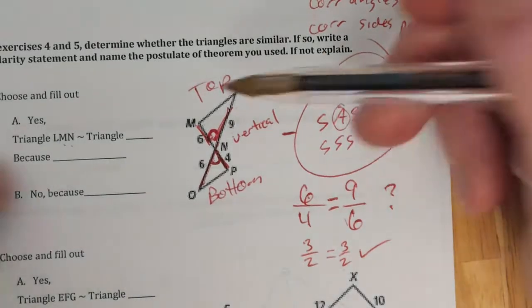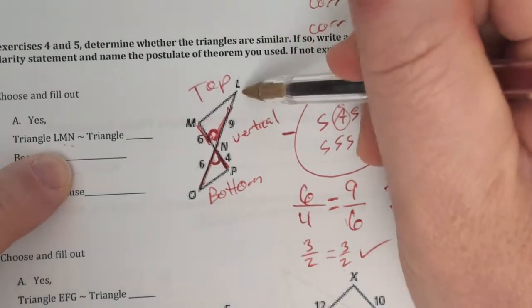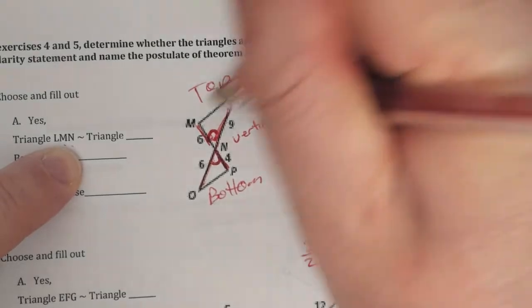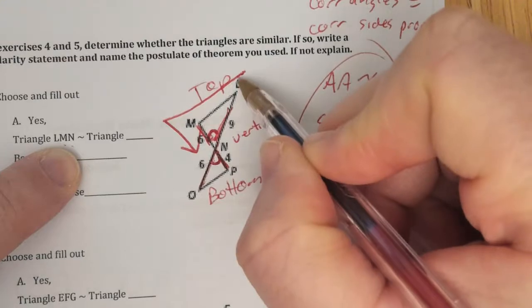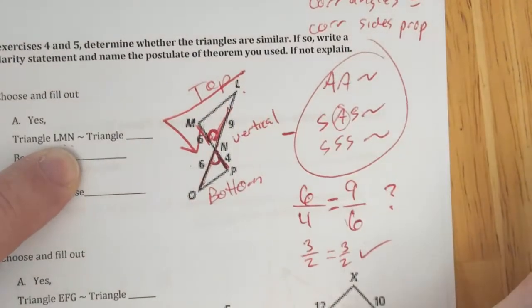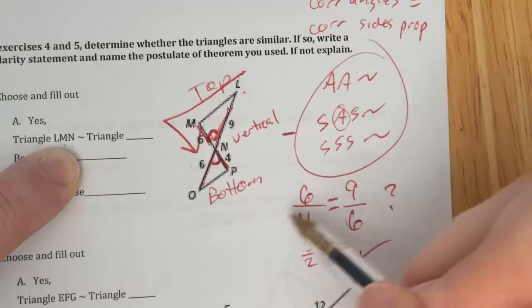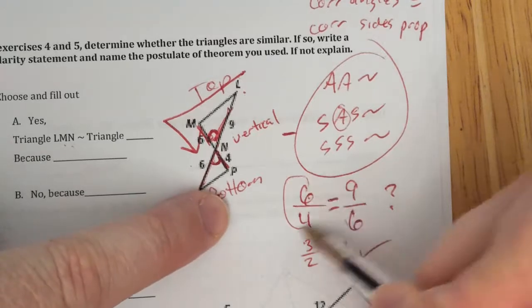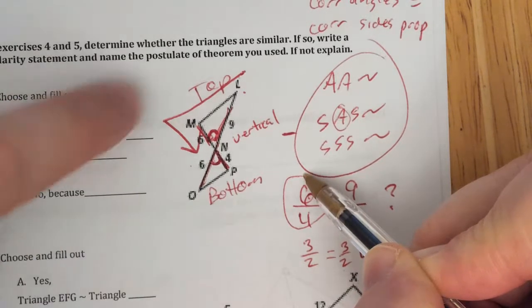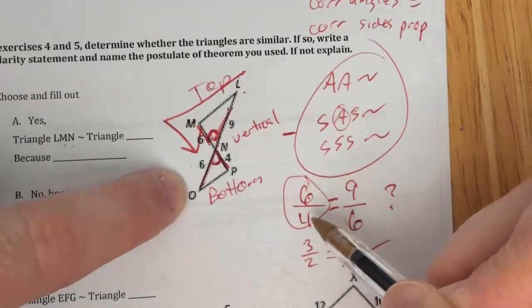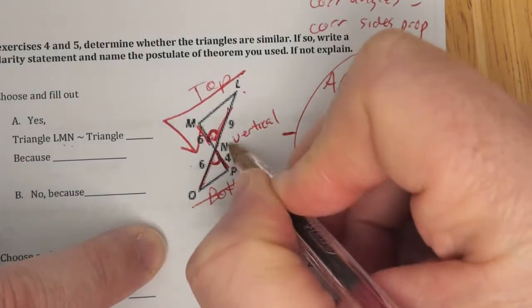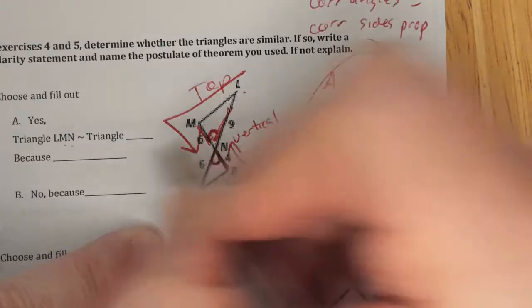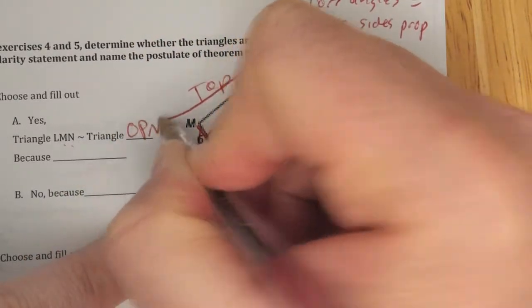Now the question is, when I go L, M, N, that path, I did the angle at M, then the 6. So I would do the angle and the 6. That would match up with the angle and the 4. So that'd be OPN.